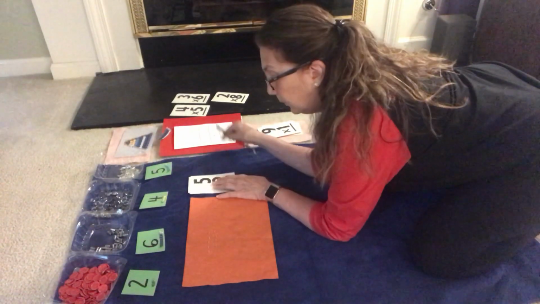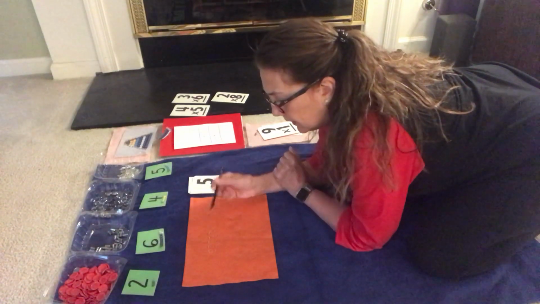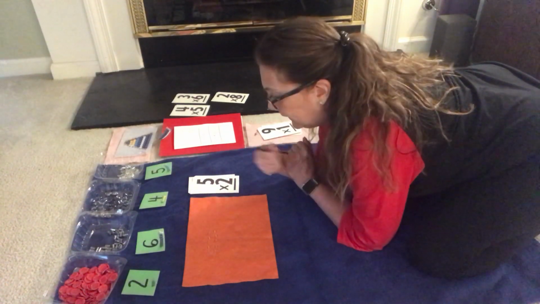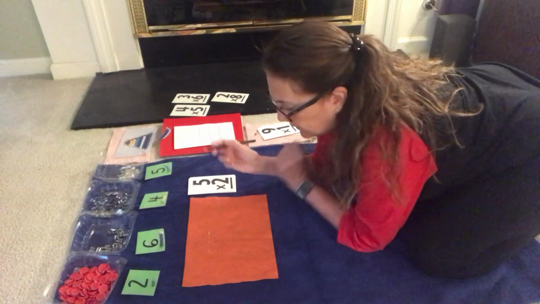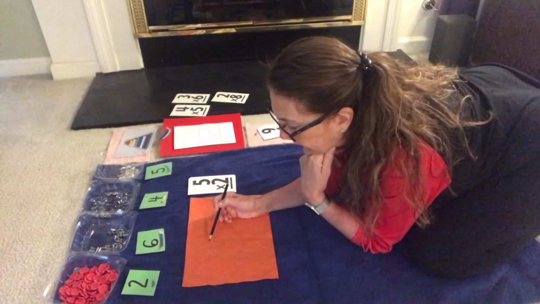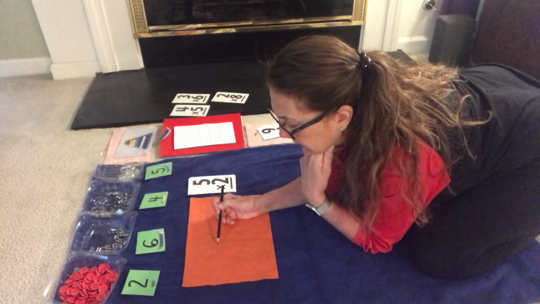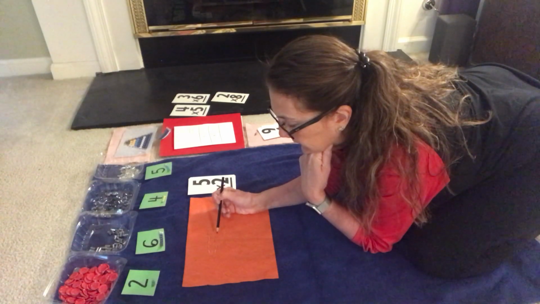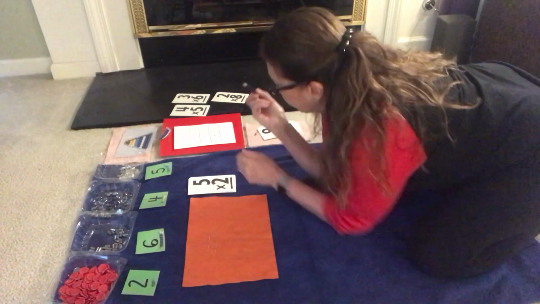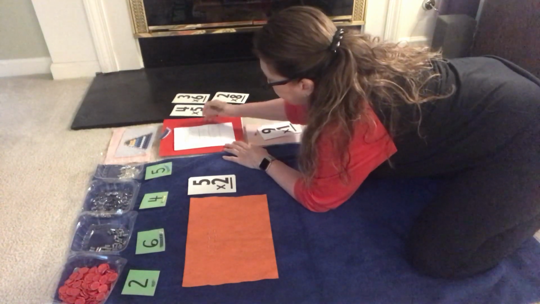Okay, and now we're going to check and make sure. Did we do 5, 2 times? 1, 2, we sure did. I already wrote my equation, so now I'm going to do some counting. 1, 2, 3, 4, 5, 6, 7, 8, 9, 10. So 5, 2 times equals 10.